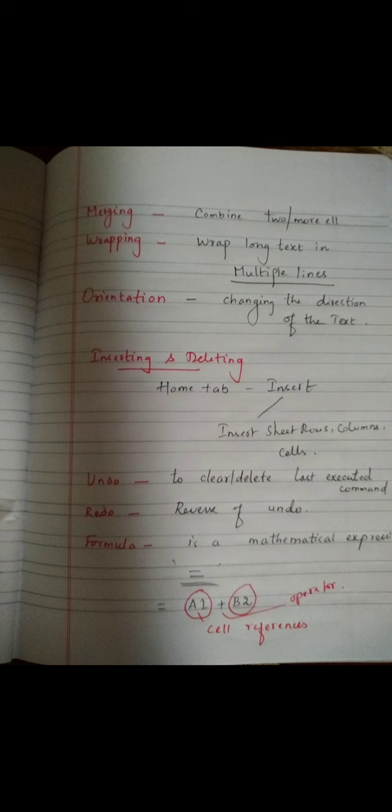Formula is a mathematical expression. While writing a formula, it should always start with the equal to symbol. One example is given for your reference: =A1+B2. So you can use cell references in your formula, or you can use the values directly. Okay, so that's all for the Excel document.